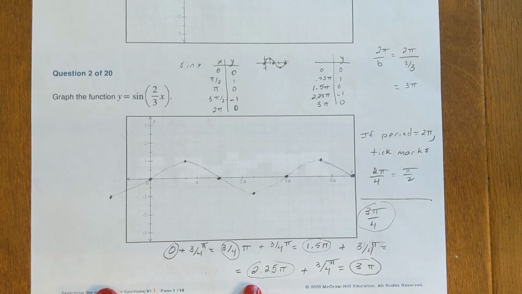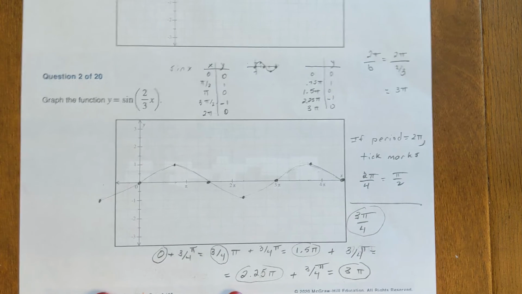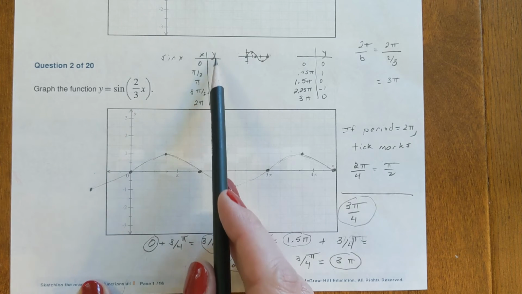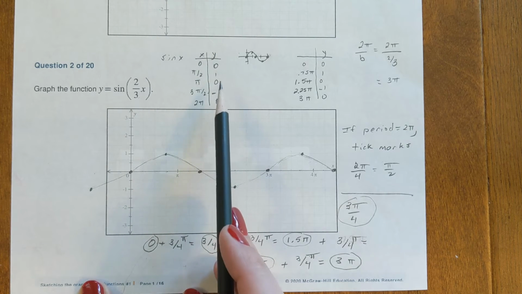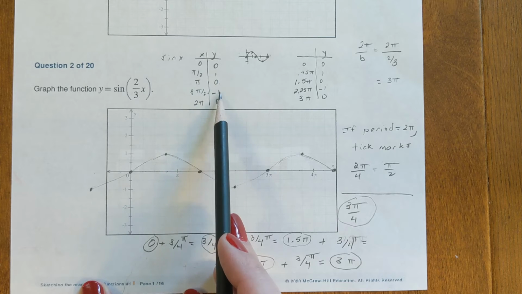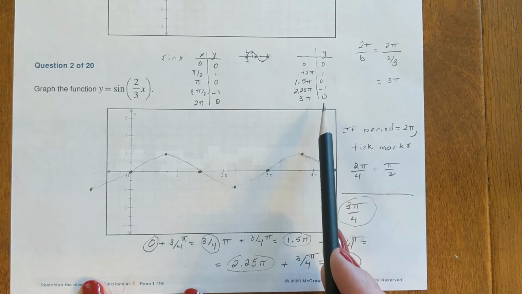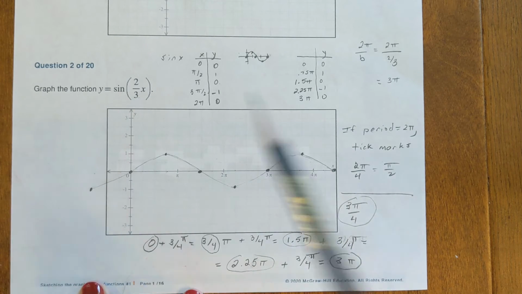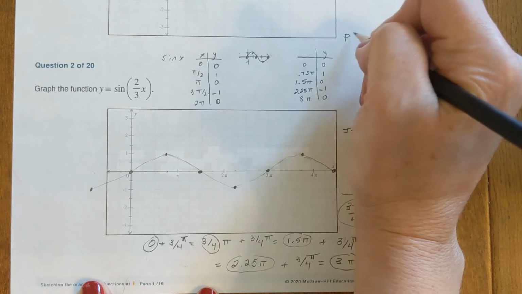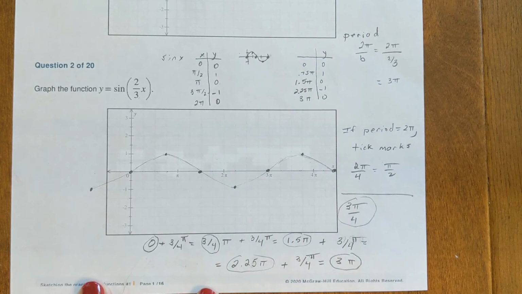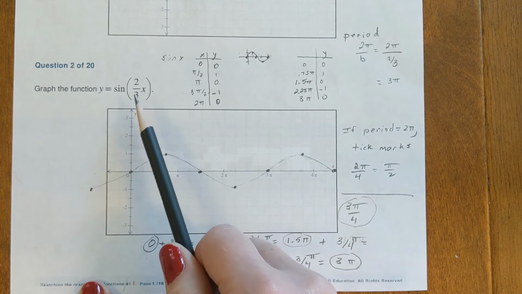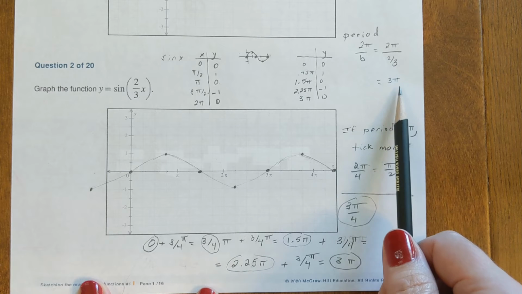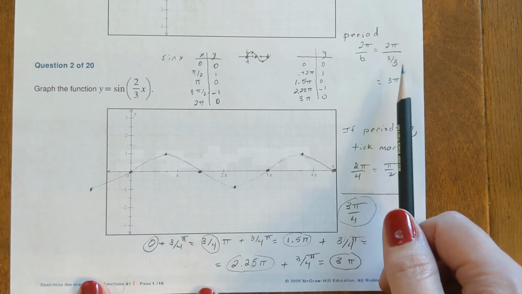Number 2. On number 2, they changed the x on the inside of it here. The y doesn't change, but the x changes. So the y values for sine, which go from 0 to 0, and between it's 0 and 1 and -1, all of those numbers are staying the same. It didn't change. What changed here was the period on it. And period, remember, is 2 pi over b. So 2 pi over b, and the b value is what's in front of the x here, which is 2/3. So 2 pi divided by 2/3 is 3 pi. 2 divided by 2/3 is 3.